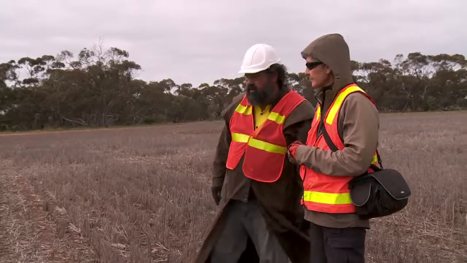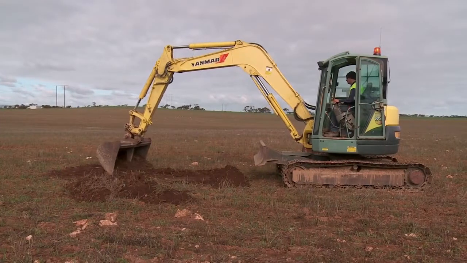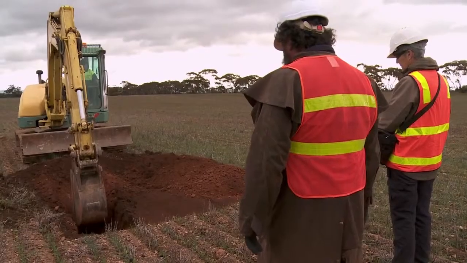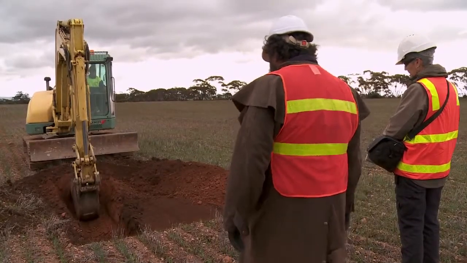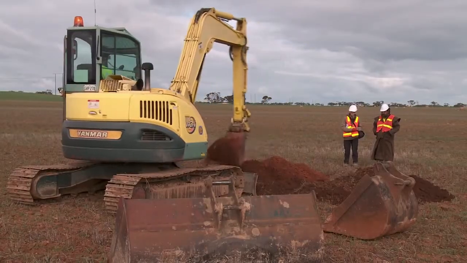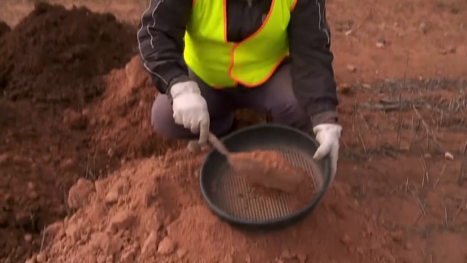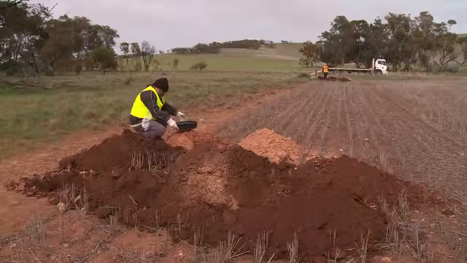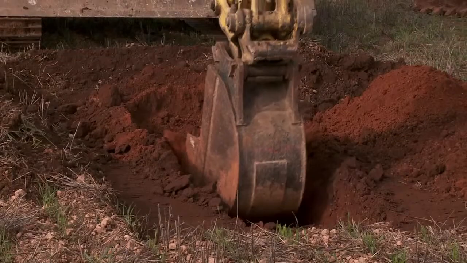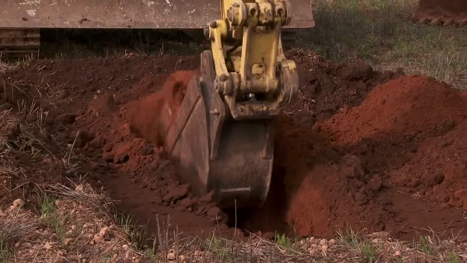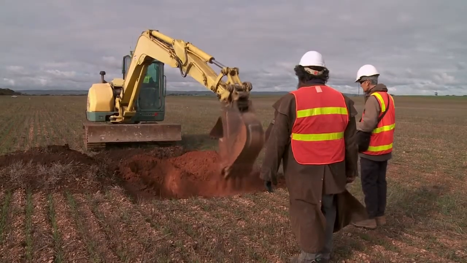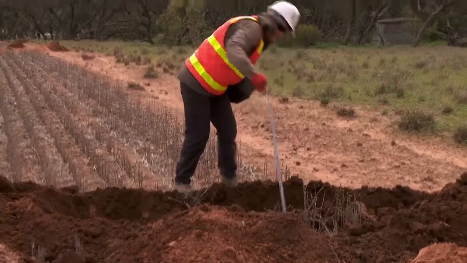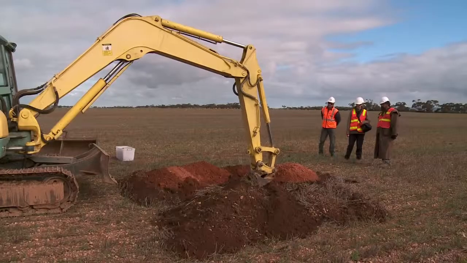Aboriginal heritage monitoring of ground disturbance can proceed if required. The preferred option for Aboriginal heritage groups may be to monitor all ground disturbance. Some groups may decide to only monitor certain areas, and other groups may only require a site survey. Monitoring ground disturbance is generally only required to shallow depths, but in some cases monitoring may be needed for deeper depths.